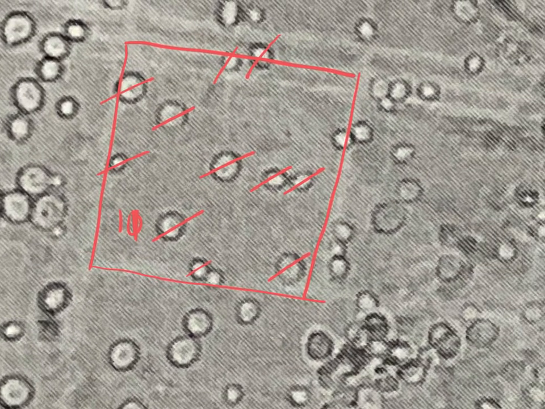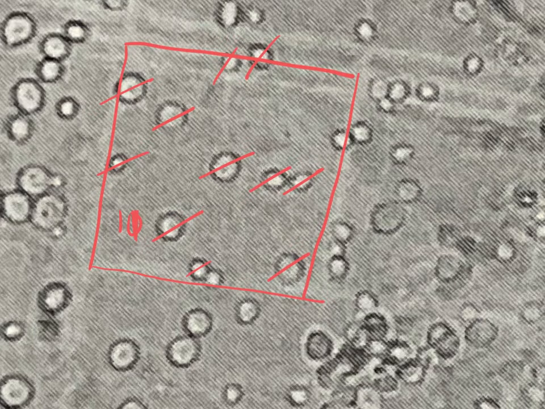So what you want to do is go around a C-square. Choose wisely. Don't choose one with a big clump, or one that's got a cell touching the bottom and the left. So remember the rules: count cells totally inside or touching the top and left. Ignore bottom and right.